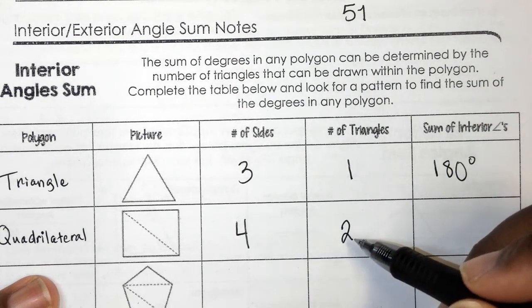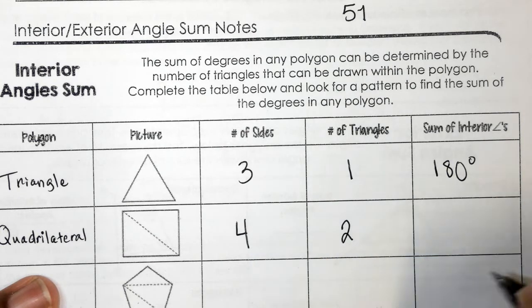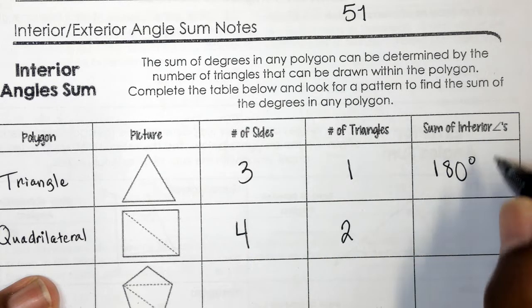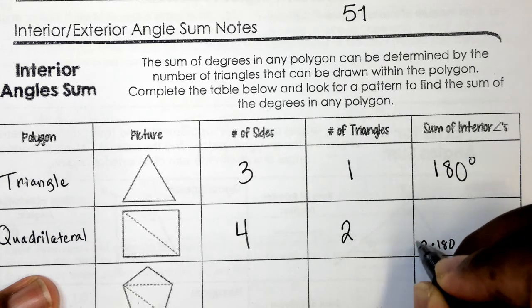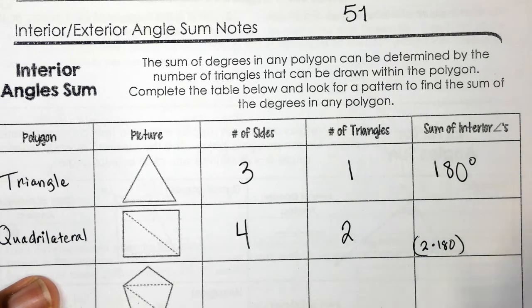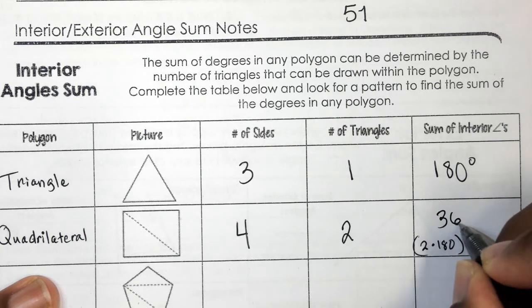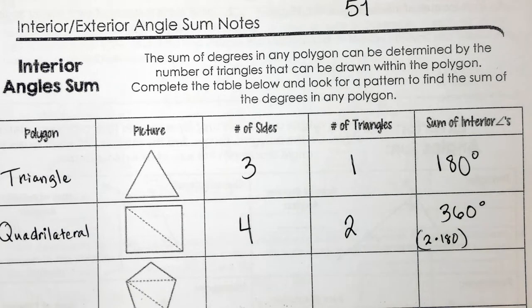So 2 triangles can be created inside a quadrilateral. If that's the case, the measure of the sum of the interior angles is going to be 2 times 180, because 2 times 180 is 2 triangles. And that'll be 360 degrees. So a quadrilateral adds up to 360, because it can fit 2 triangles in it.